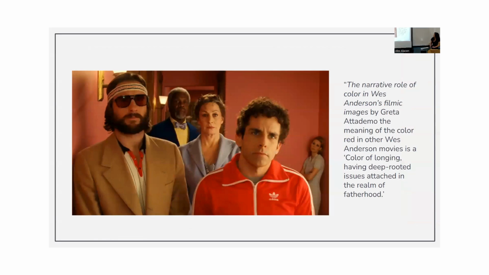Lastly is this image. This is one of the scenes where Royal's being confronted. I really focused on the red background here. The research point I brought up is from Wes Anderson's Filmic Images, a journal article. The author brought up that the color red is a color of longing and having deep-rooted issues of attachment in the realm of fatherhood, which completely conveys this. We see Chaz, who is very angry with his dad throughout the movie, and he always wears red. When Chaz is in a scene where he is angry with his dad, it often goes in the background and reflects it and makes a red scene.